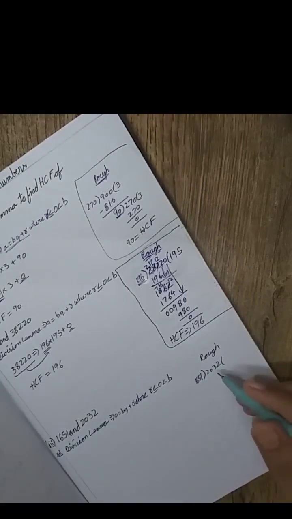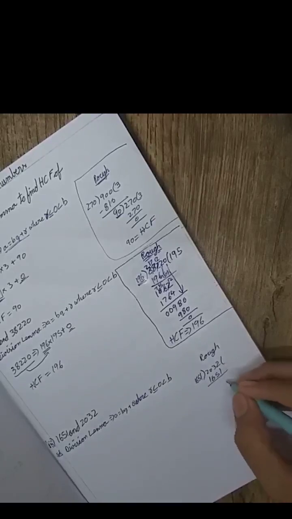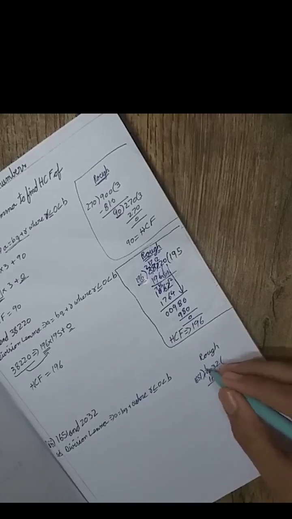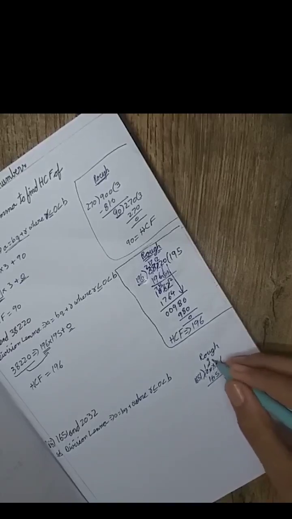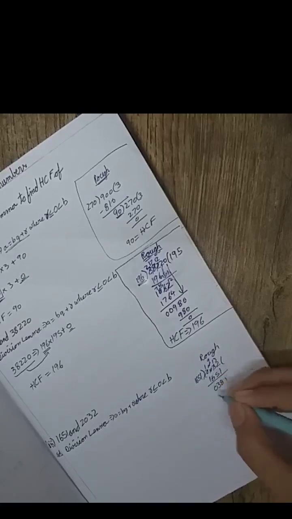Now let's try 1651 ones are. 2 minus 1 is 1. 3 minus 5 is not possible. Even 0 cannot borrow. So 2 will become 1 and 0 will become 10 and then 9, and 3 will become 13. 13 minus 5 is 8. 9 minus 6 is 3. 1 minus 1 is 0.